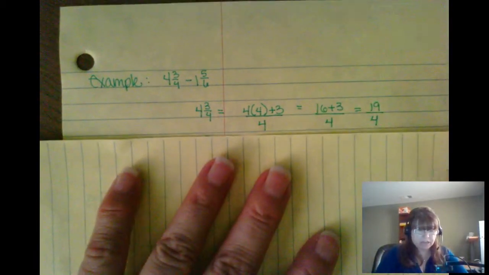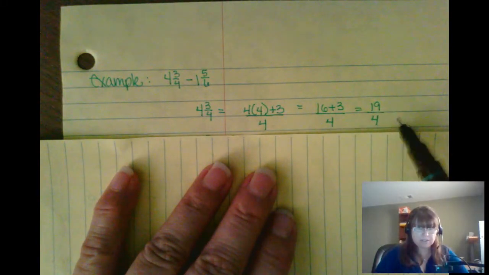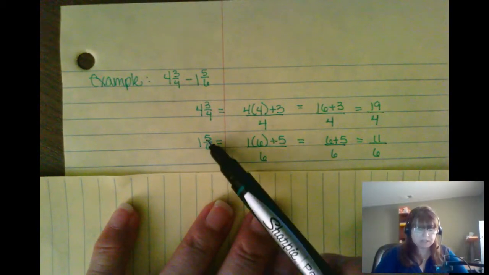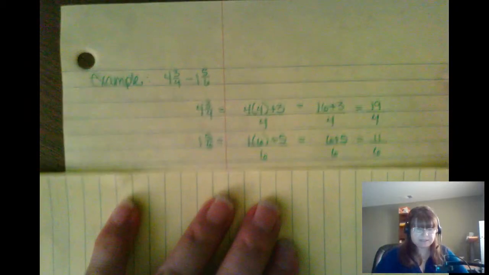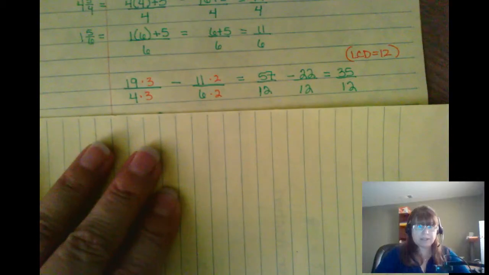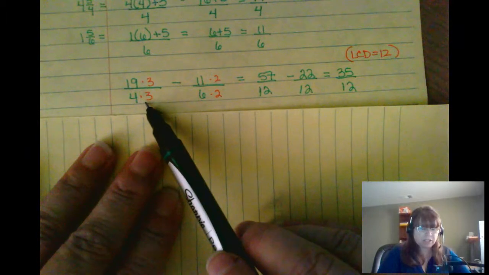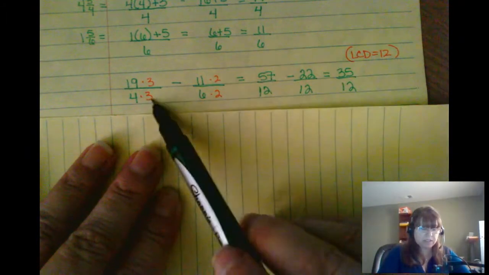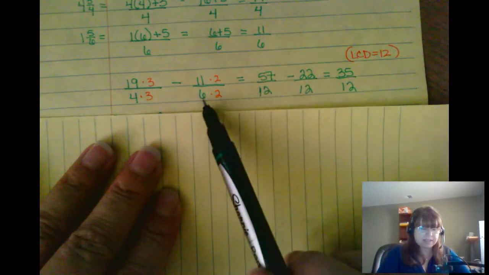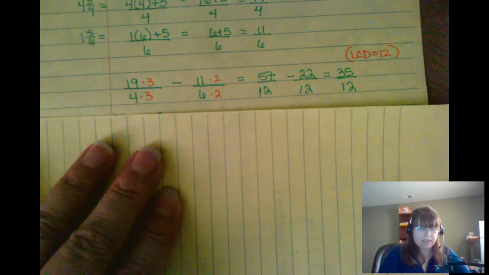So my first fraction is going to be 4 times 4 plus 3. So it's going to be 19/4. My second fraction is going to be 6 times 1 plus 5, 11 over 6. Okay. Now that I have my 11/6, my LCD is 12. So I'm going to multiply my first fraction. 4 to get to 12 is 3, so 4 times 3 is 12. 19 times 3 is 57. 6 times 2 will get me to 12, so 6 times 2 is 12. 11 times 2 is 22.